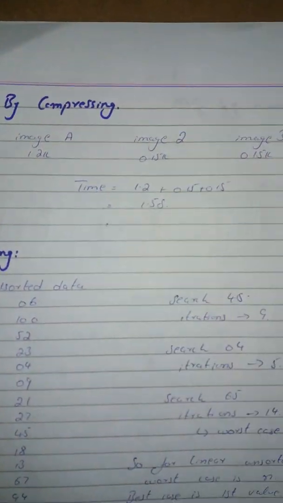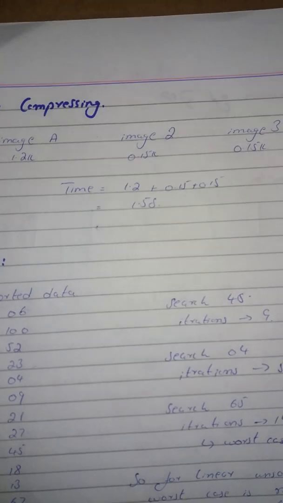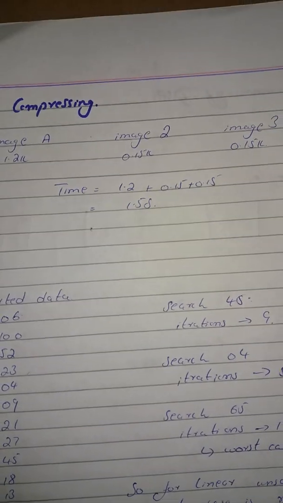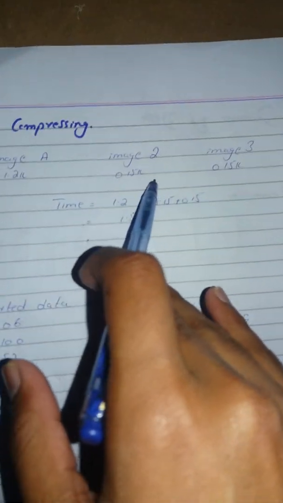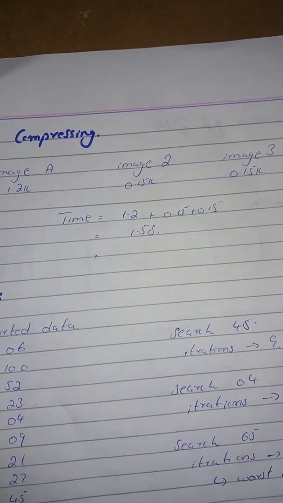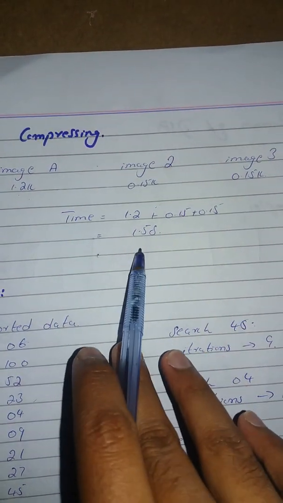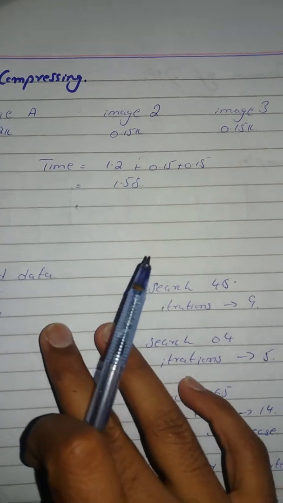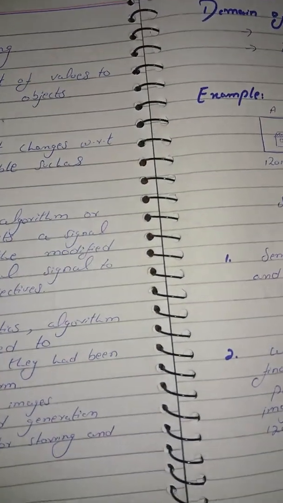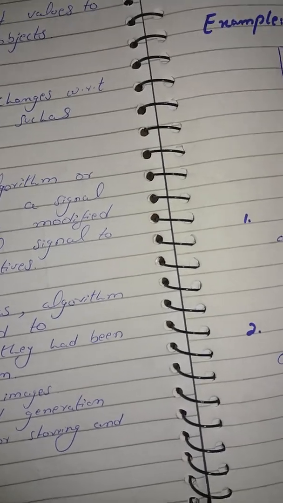Then we have another method, compression. We use compression to compress the data so that we can send it through any transmission line. Here we are compressing the image. Then the new pixels are 1.2K, 0.15K, and 0.15K for the images. So here the time is 1.5 seconds. We just used a basic DSP technique to get less time and pixels.